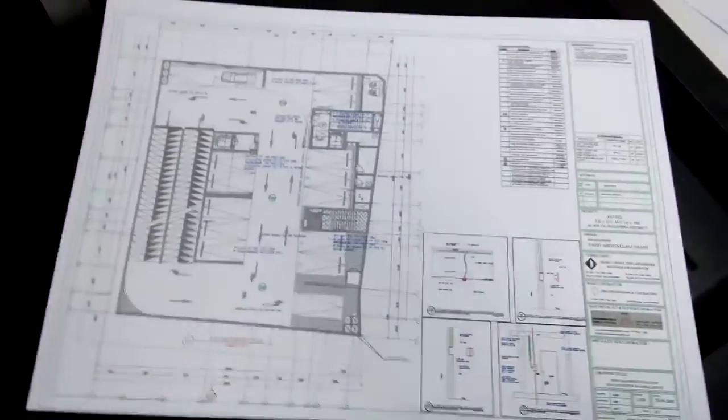So it's very simple and easy. That's our print come.